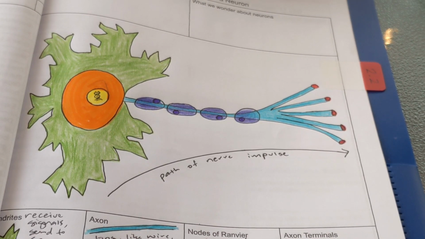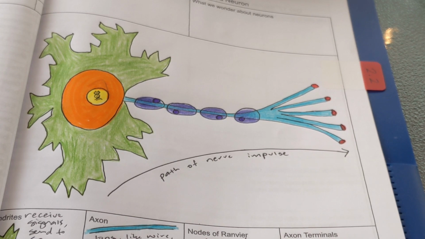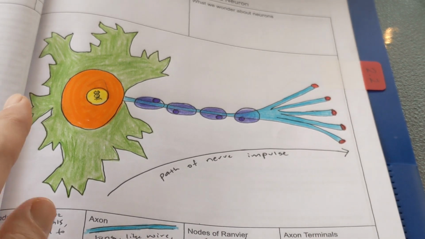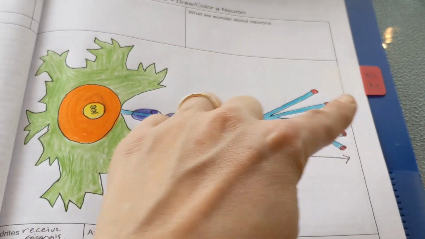There is a handout in the description of this video that you can print and use to do your diagram, or you can just do it on paper if you don't have a way to print it, and that will work just fine. So this is my diagram of a neuron. You should color code yours, but you can use different colors than I have used, as long as you differentiate between the parts.